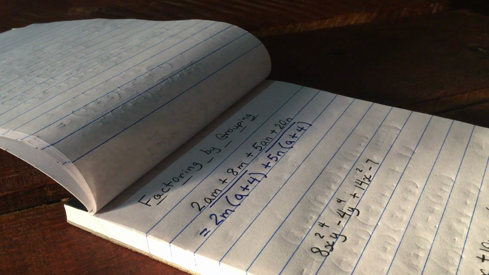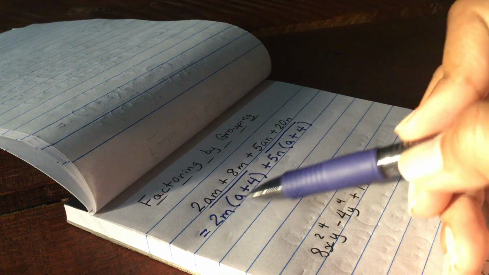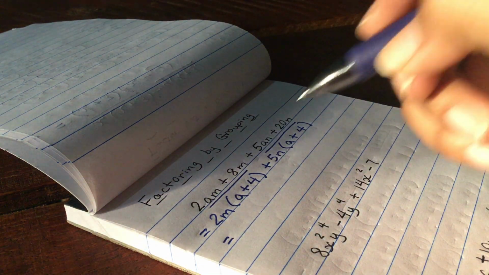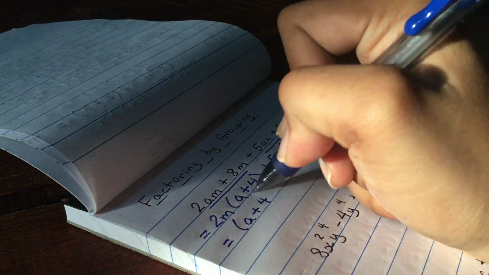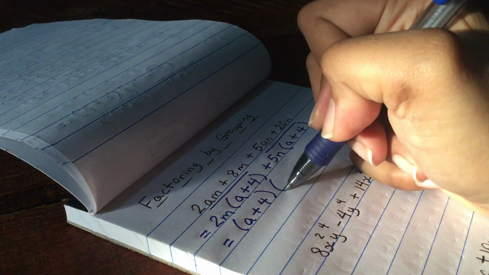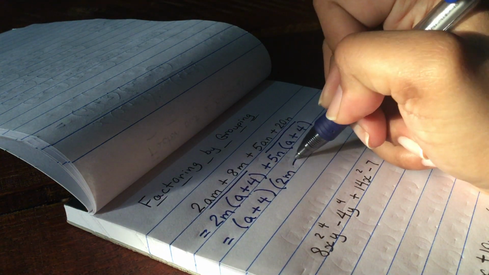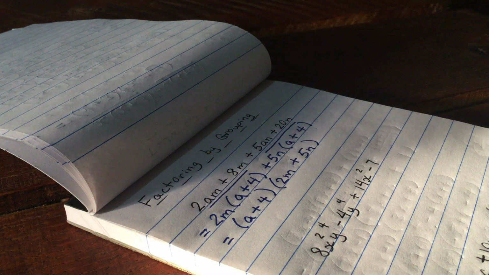If you will notice, we have a common binomial between these two terms. So we can go another step further and take out that common binomial, which is a plus 4. We're left with 2m from the first term and 5n from the second term, and that's it.